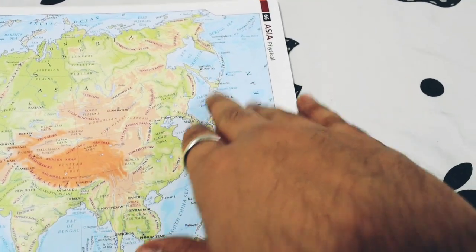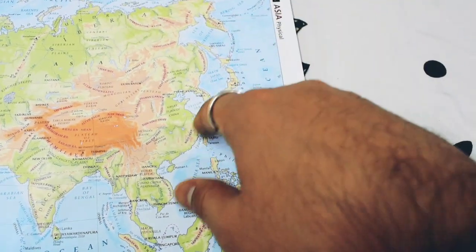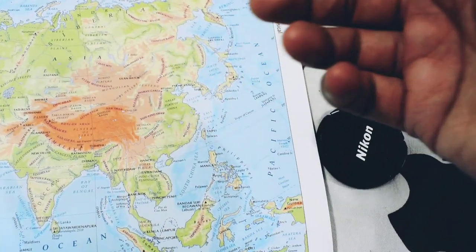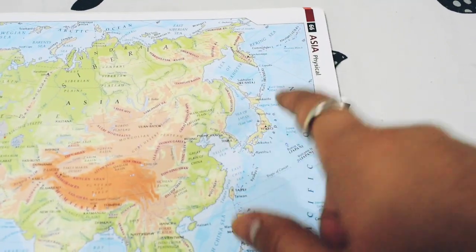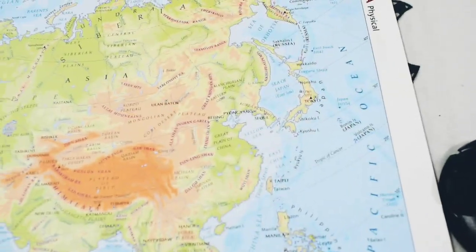So this area is rich in islands because of the Pacific Ring of Fire. This Pacific Ring of Fire causes so many islands over here, and many new islands are still coming up. Now, these islands over here, we have the Japanese group of islands. There are four main islands in the Japanese group of islands.